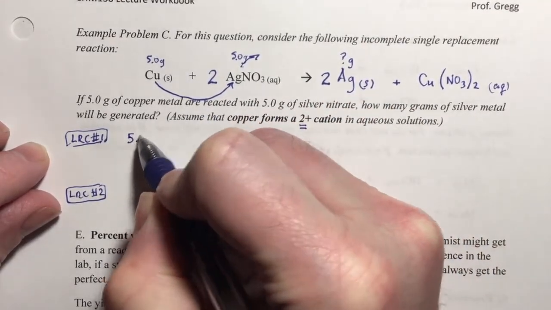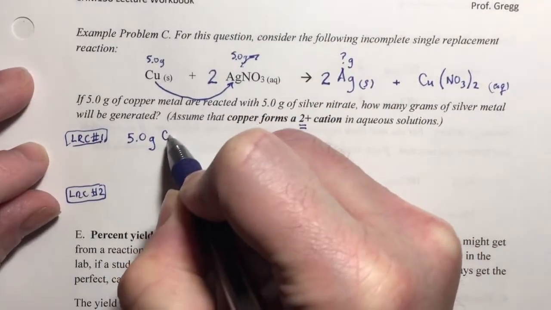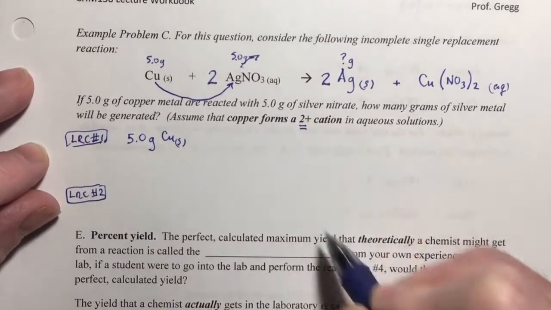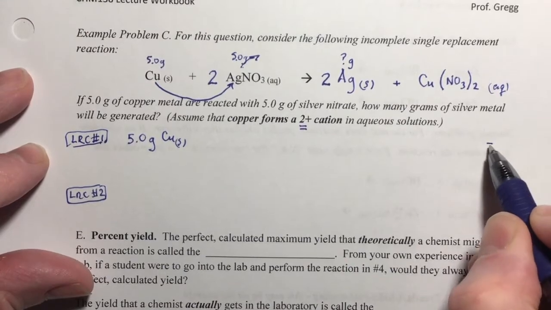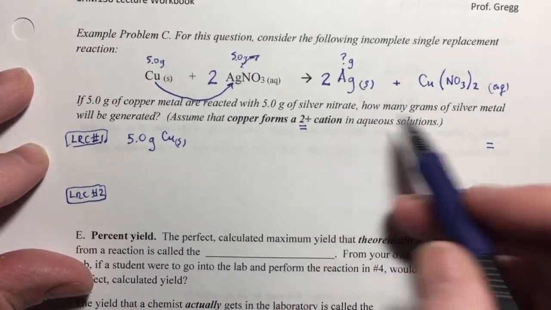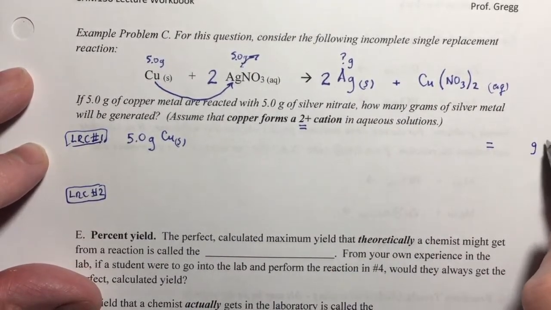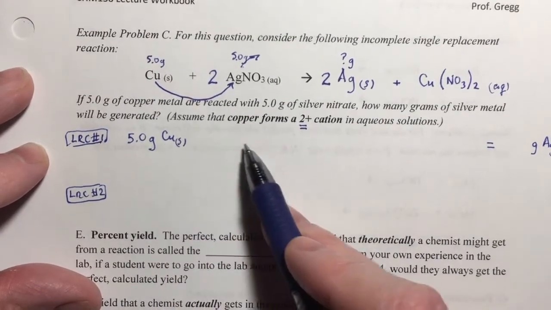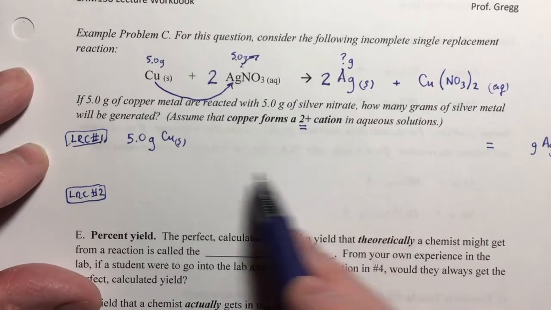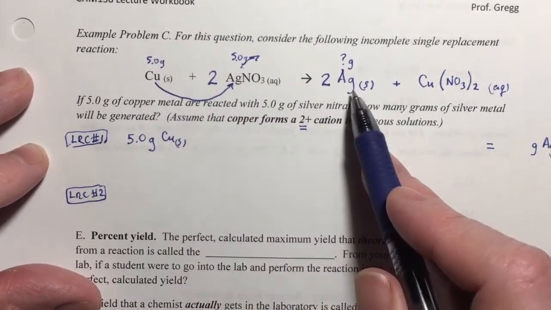So I've got 5.0 grams of copper, solid. And it is eventually going to give me some number of grams of silver, solid. So I'm going to have to set up a stoichiometry that will allow me to convert from that reagent to that product.